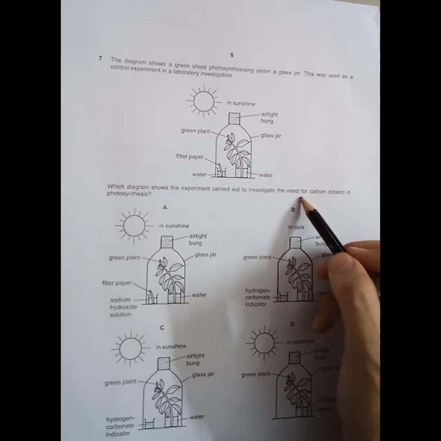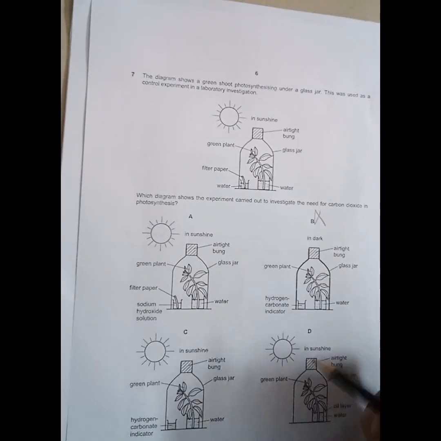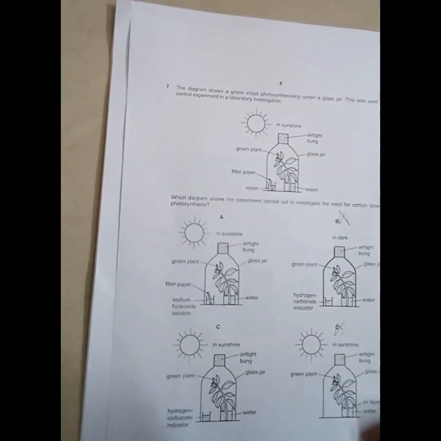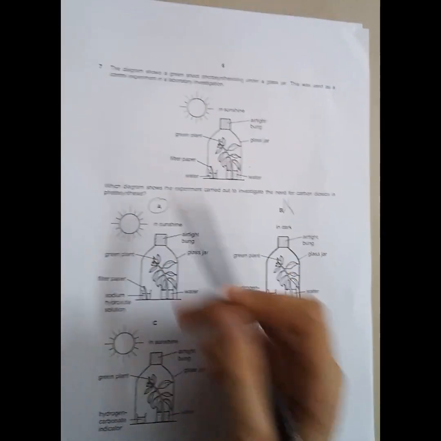So this one is wrong because it is placed in the dark. And there is nothing placed here, whereas we have something placed here, so we need a copy-paste of this experiment, but with one thing changed, and we can see that everything is the same except this. So this is going to be A. Moving on towards question number 8.